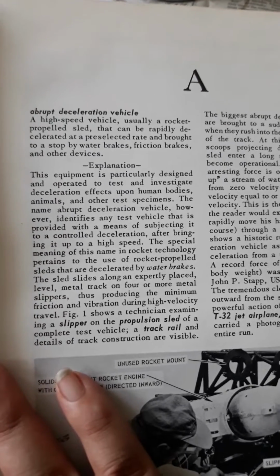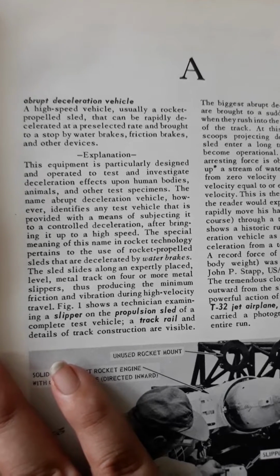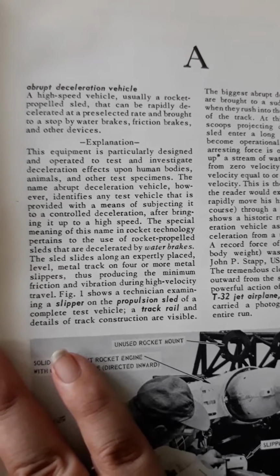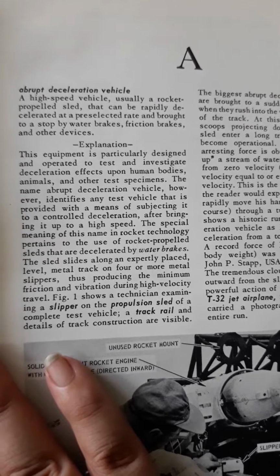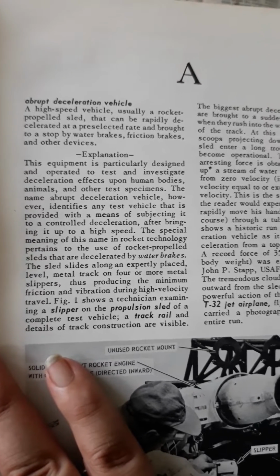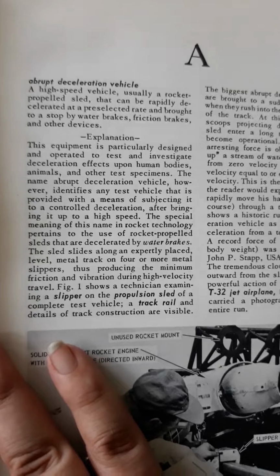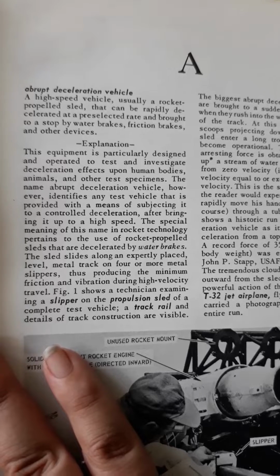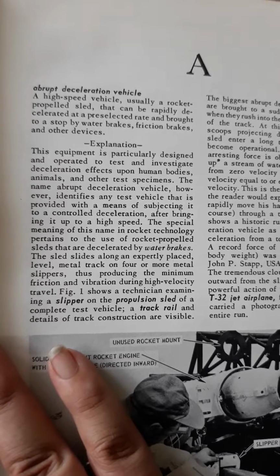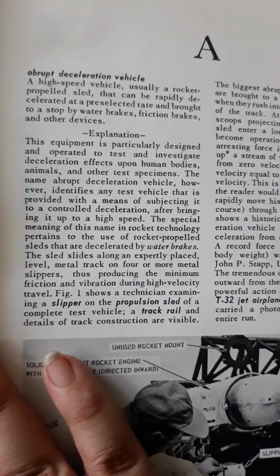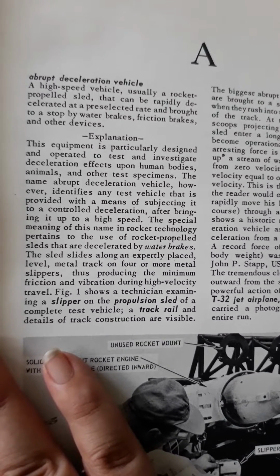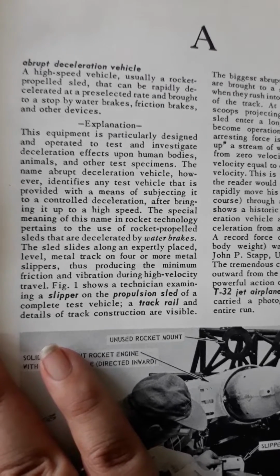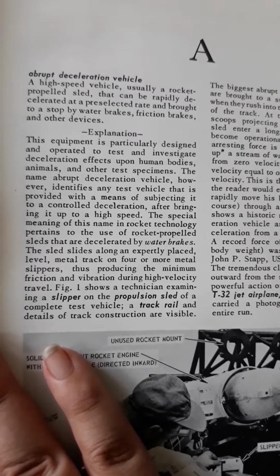Explanation. The equipment is particularly designed and operated to test and investigate deceleration effects upon human bodies, animals, and other test specimens. The name abrupt deceleration vehicle, however, defines any test vehicle that is provided with a means of subjecting it to a controlled deceleration after bringing it up to a high speed. Special meaning of this name in rocket technology pertains to the use of rocket-propelled sleds decelerated by water brakes.